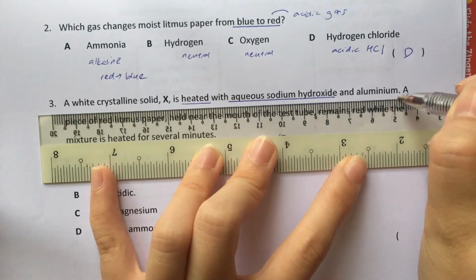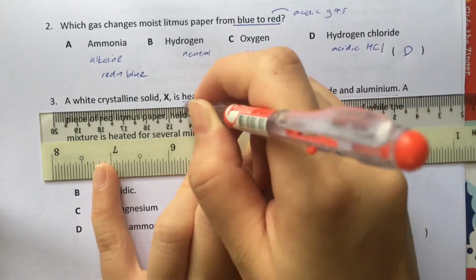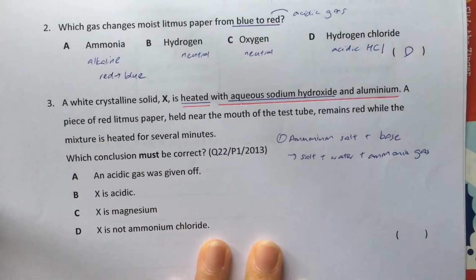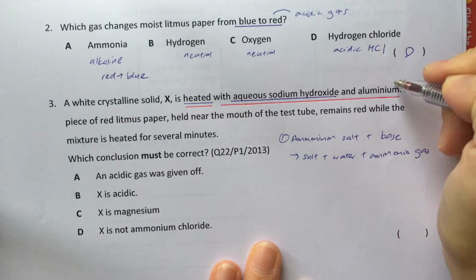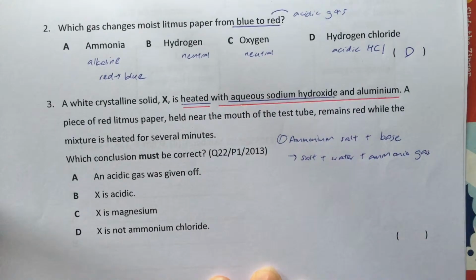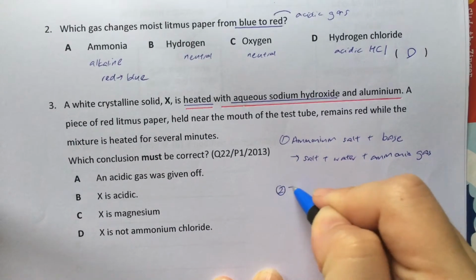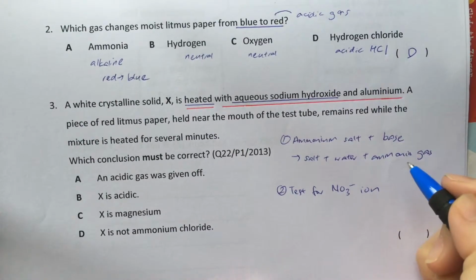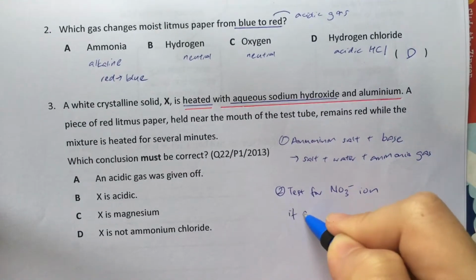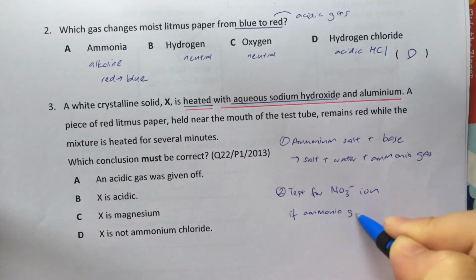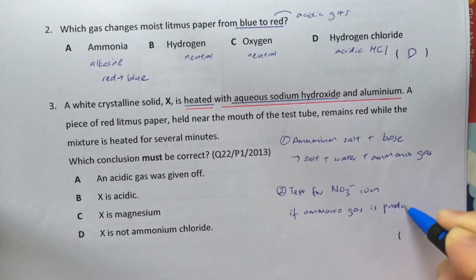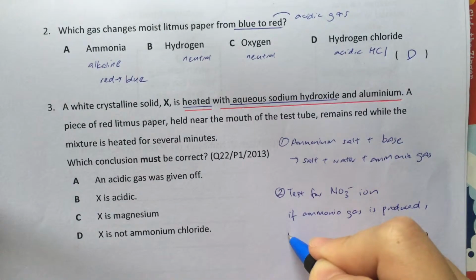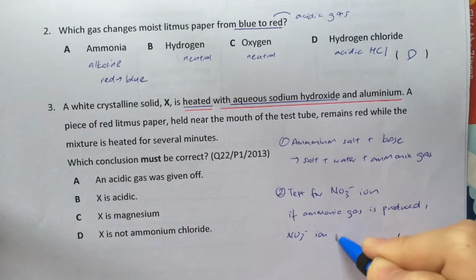Then when we read on and we see aluminium and everything else again, this would bring to mind the test for nitrate ion. So the second point is that this could be a test for nitrate ion. And if there is nitrate ion present in the white crystalline solid, then we should have ammonia gas. So if we have ammonia gas being produced, that means nitrate ion is present.